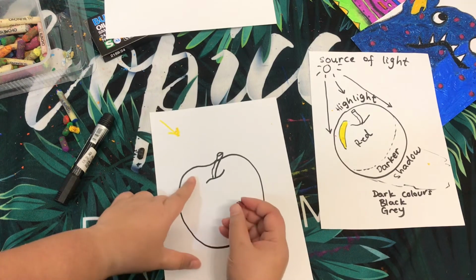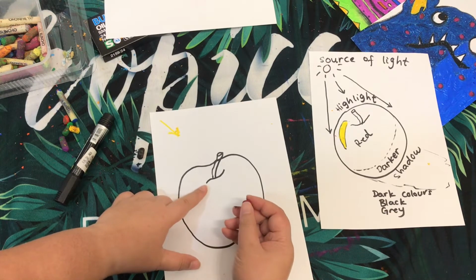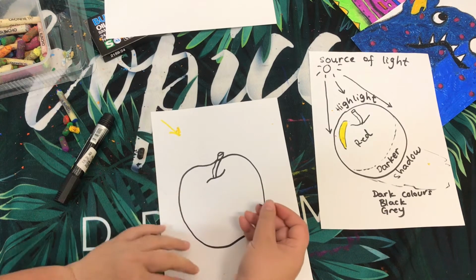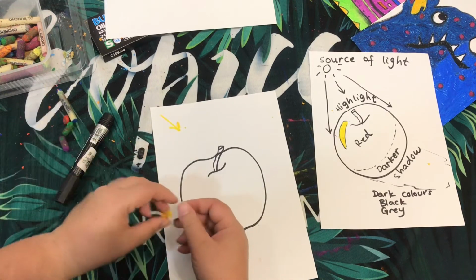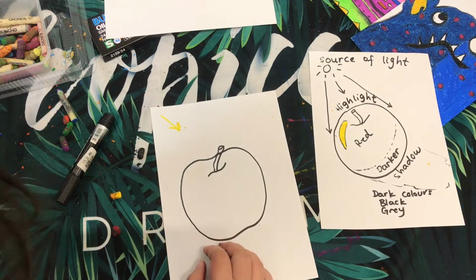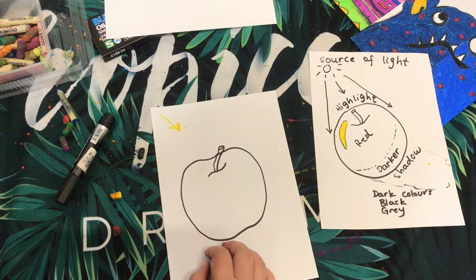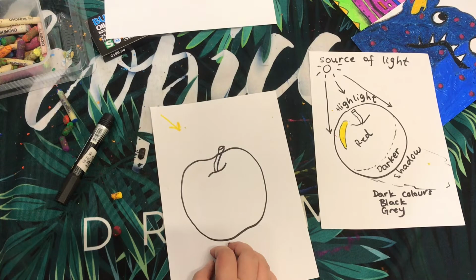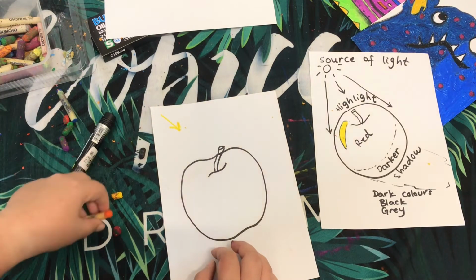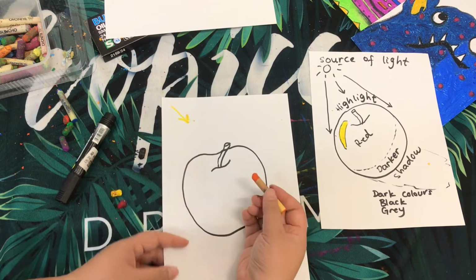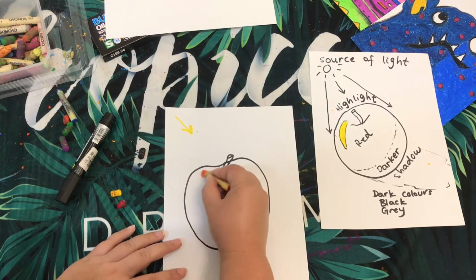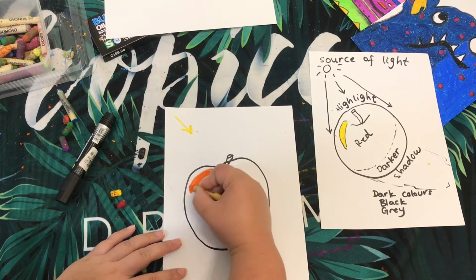So over this part here, I think I want to put the highlight over here, so I will use my yellow, or you also can use your light red or a little bit of pinkish as well, or you also can use almost the same color as the red. Yeah, then later on you can blend it.